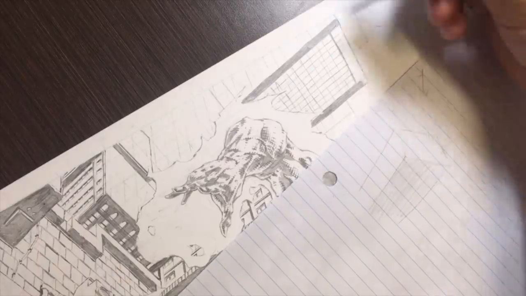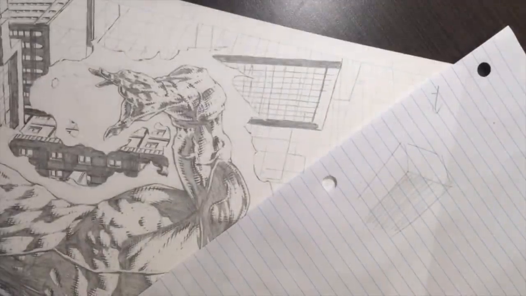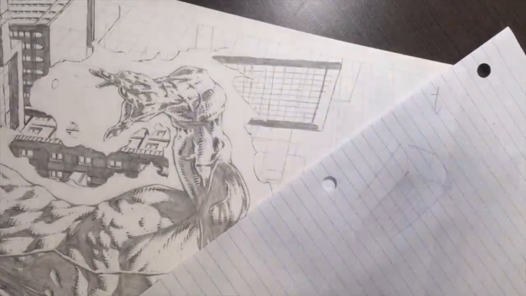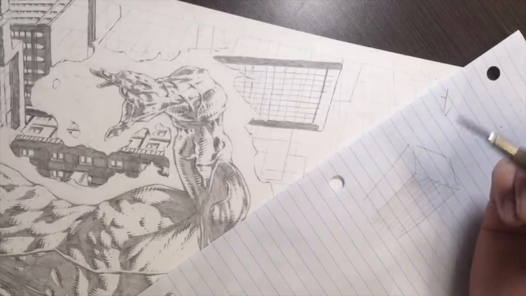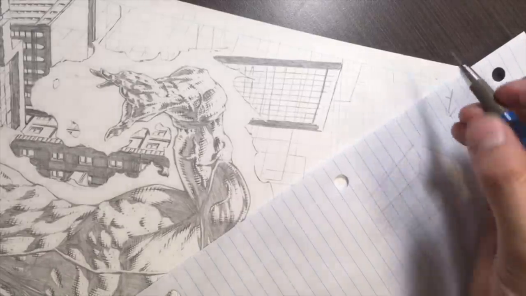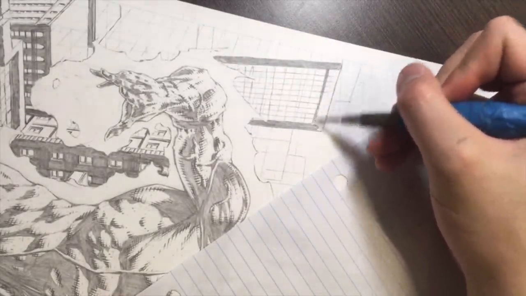And usually at this point, I'm not going to darken up the entire thing up here. My average time to do a pencil sketch, if it's just one character, is maybe 3-4 hours, but the backgrounds are what takes a long time.